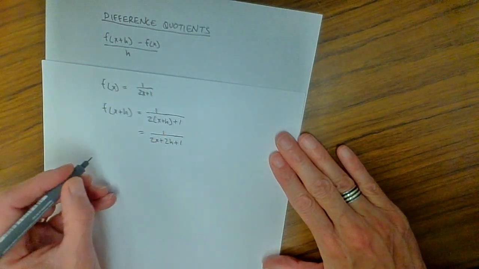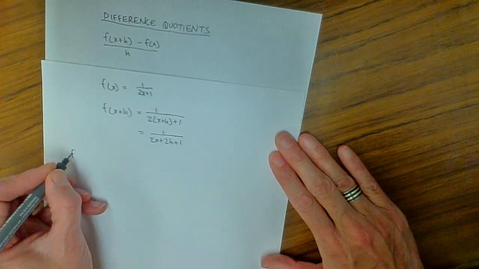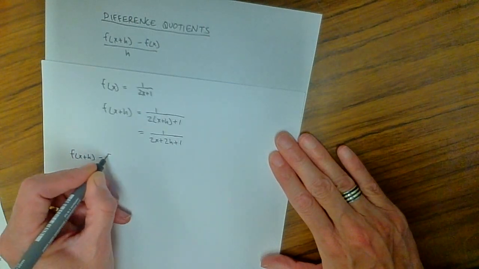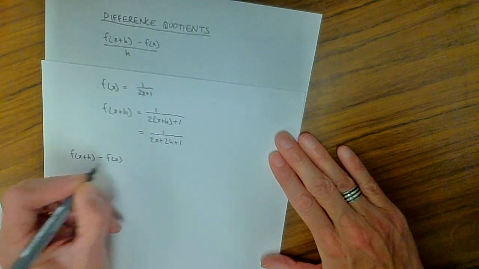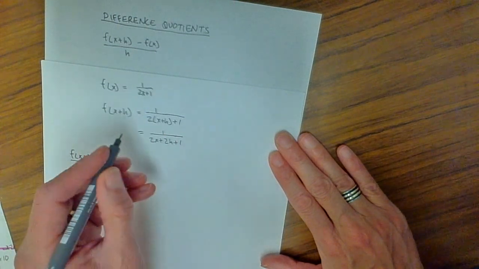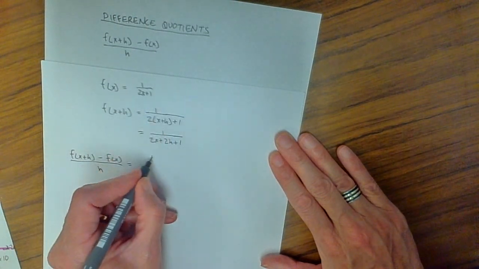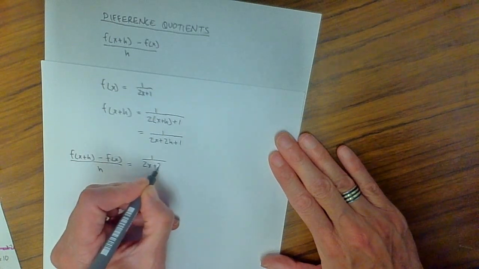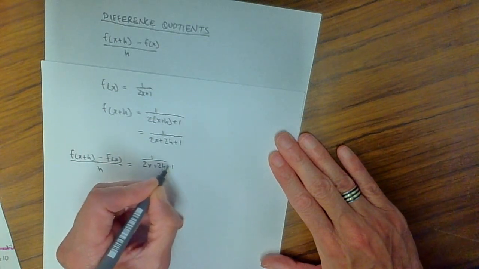Kind of a mouthful. Now, my difference quotient: f of x plus h minus f of x, divided by h. So f of x plus h is this horrible fraction, 1 over 2x plus 2h plus 1.